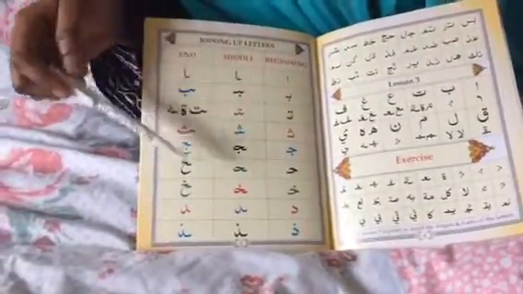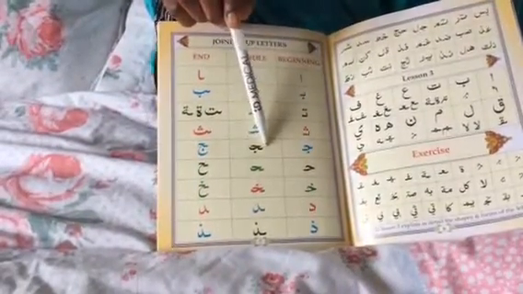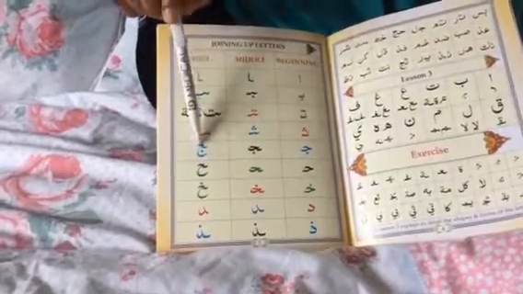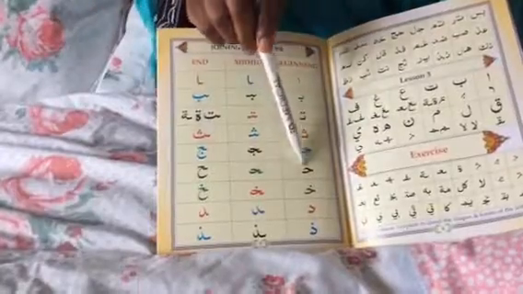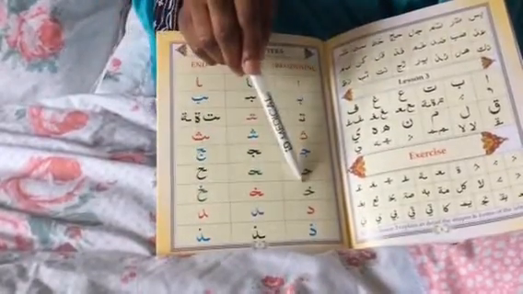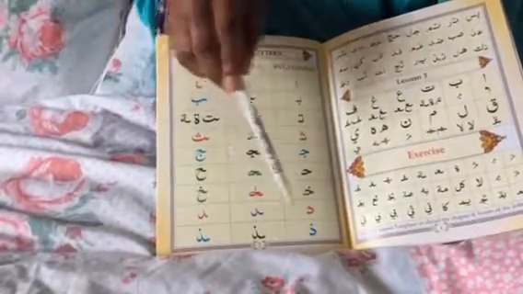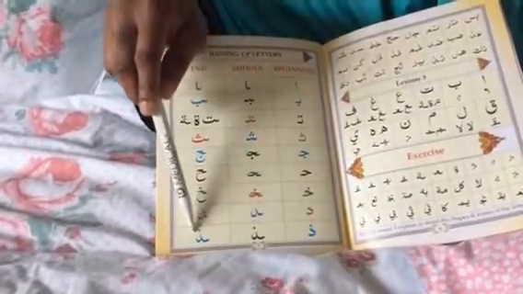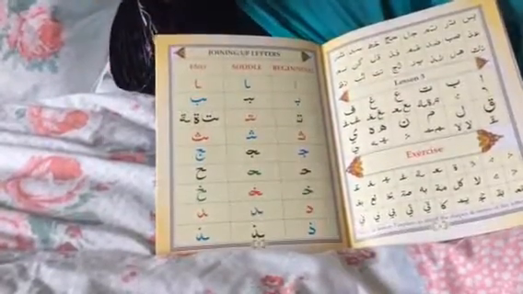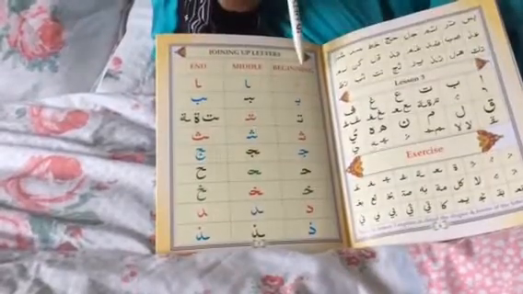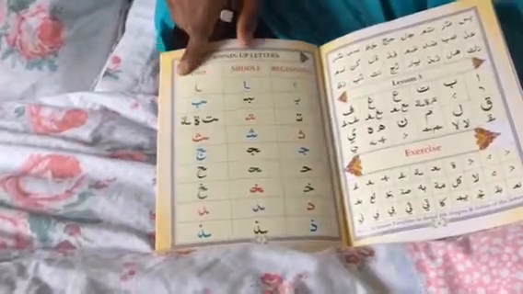Now we go back to page 7. See the jim, the middle here showing that a letter is joined to it. And look at the last one here, how it's going to appear at the end. Ha, kha, dal, dhal. So whichever form you see, they are still the same letter. It's just because maybe they start a word, they are in the middle or at the end. That's why they appear in different forms.